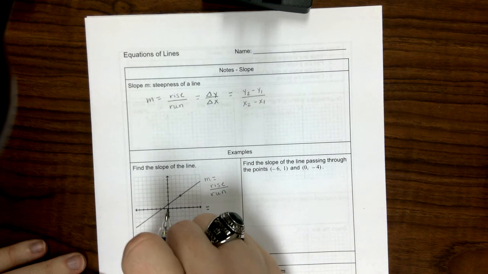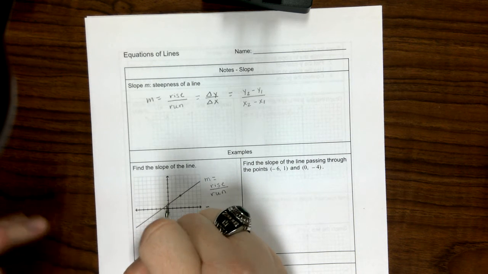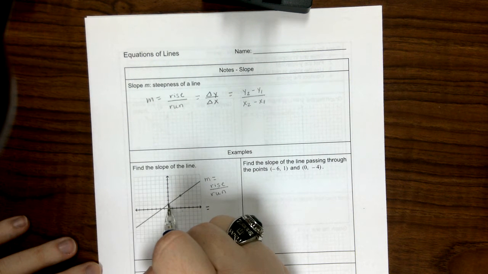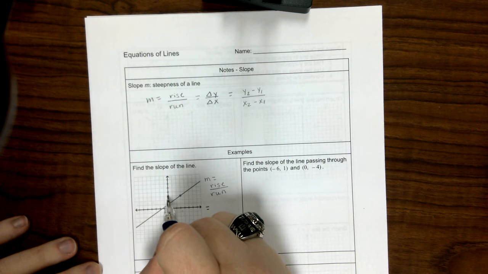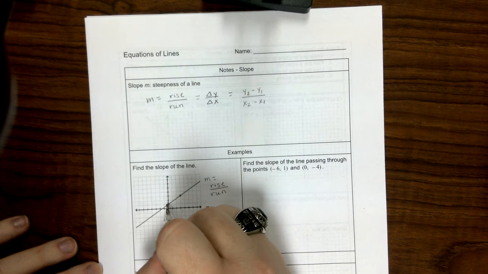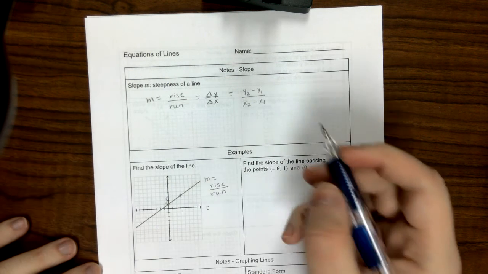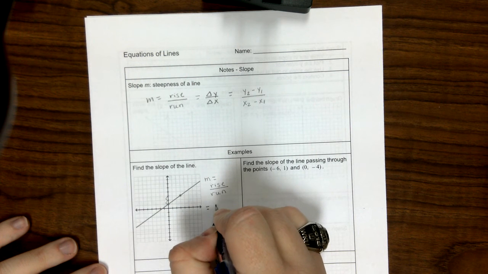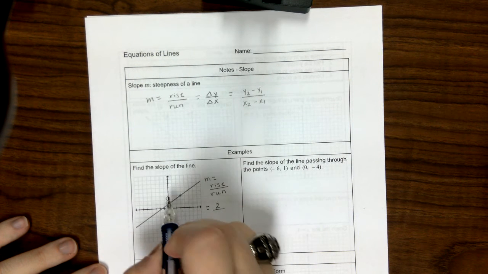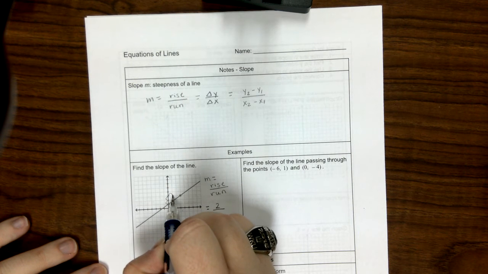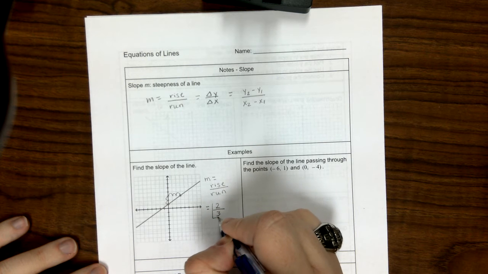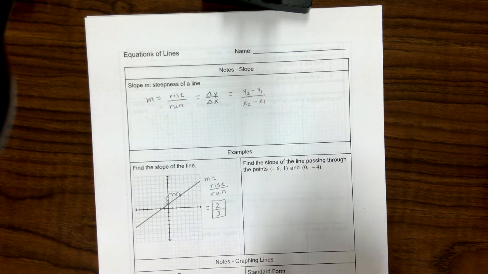All right, so I like to start with the bottom one. You could really start wherever. Now I'm going to basically just count how far I have to go up until I'm eye level with the second point. So 1, 2, and right here that puts me at the same level as the other point. So my rise was 2. Now I'm going to run to the other point. 1, 2, 3. So this line has a slope of 2/3. You should remember that. That should not be new.